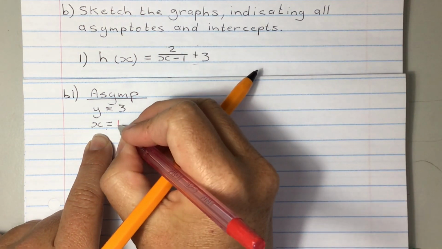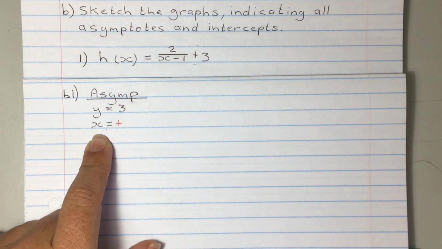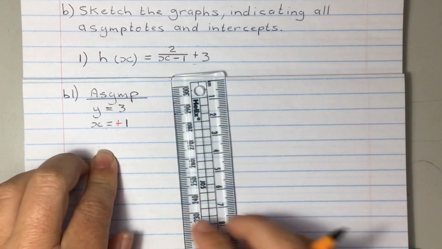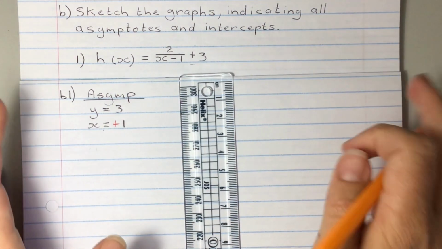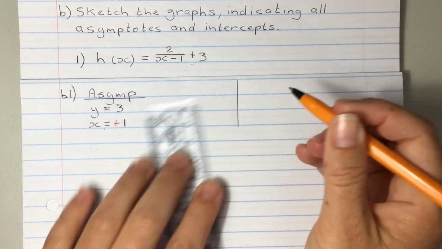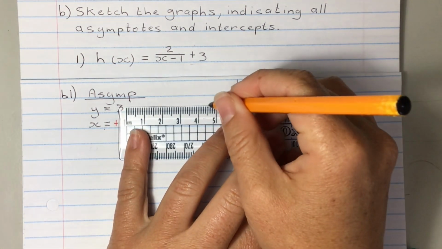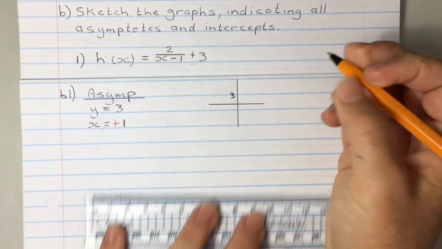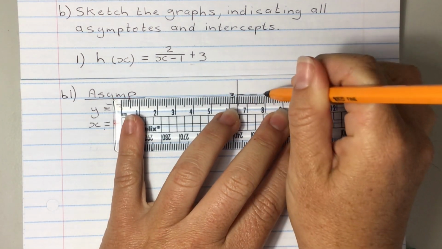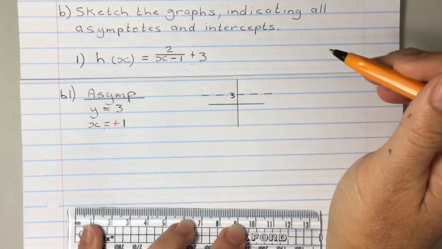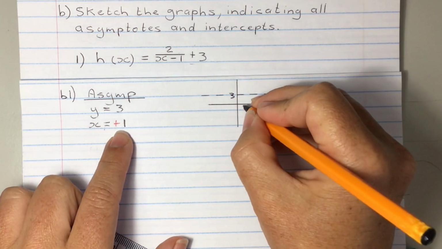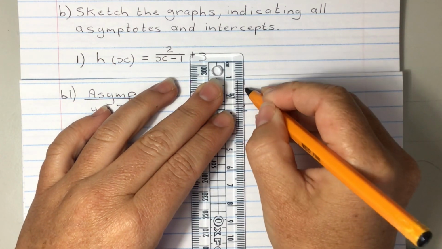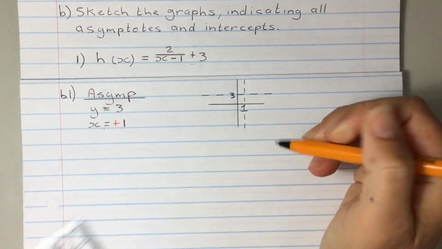My vertical asymptote, I'm going to look at p, and remember to change the sign. So that's going to be +1. And I'm going to draw a quick sketch so that I can see what points I need to calculate. So there's my axes. y is equal to 3 is going to be over here somewhere above my x-axis, and x = 1 is over here somewhere, moving my asymptote to the right.